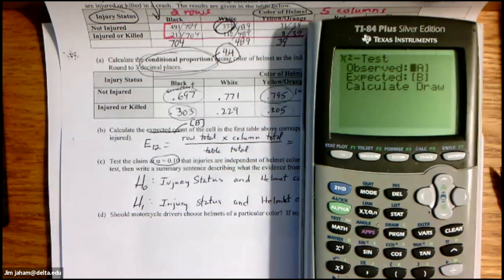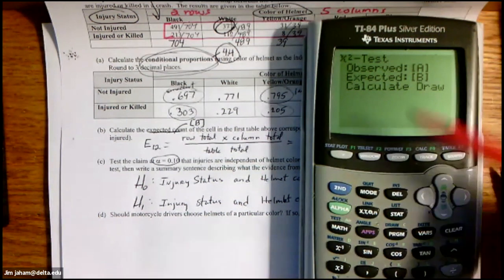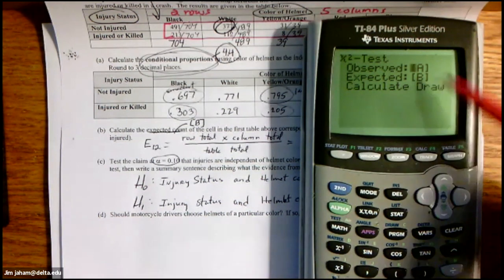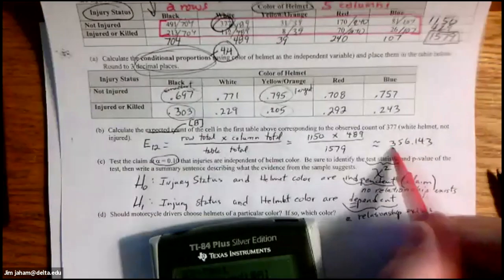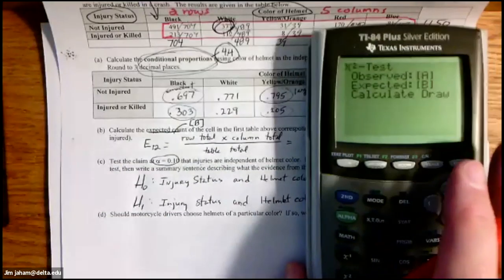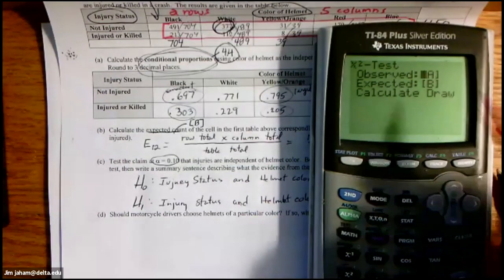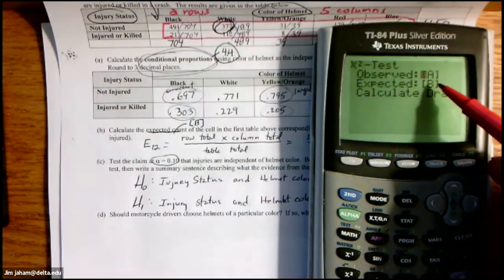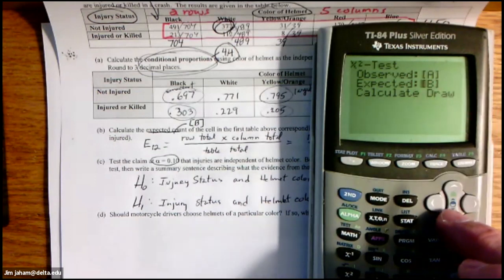Now, even though we didn't calculate the expected values, we only calculated 1 of them, and we'll go check to make sure that that one's correct. I told you there were 10 of them we would have to calculate. But we're going to avoid calculating those, and we'll let the calculator calculate all those. So I'm just going to come down here.